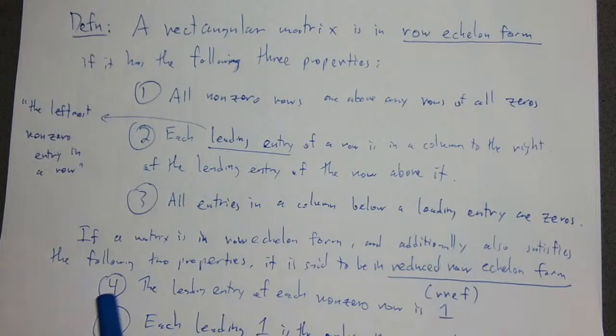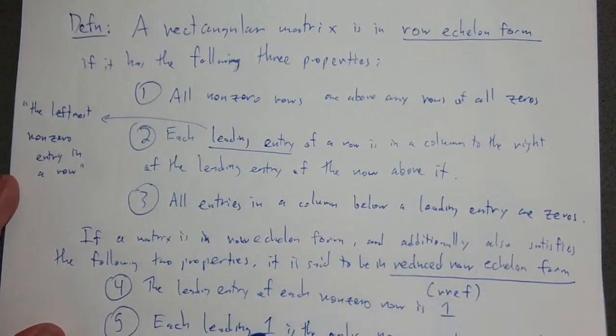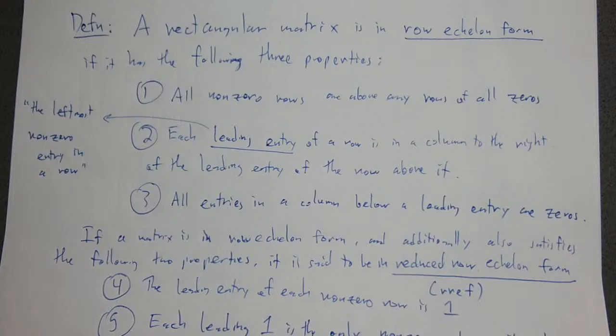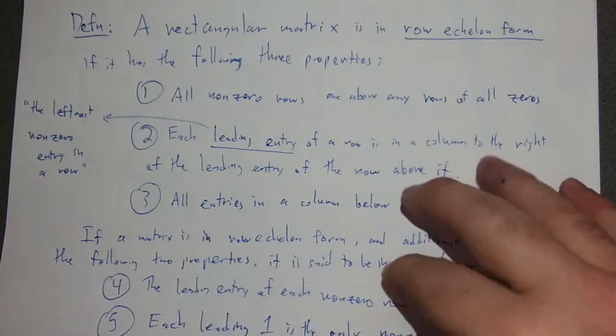And then the fourth and fifth requirements require certain entries to be 1, and you aren't allowed to have non-zero entries below leading 1s here. Now, the easiest way to see what is going on here is to look at a couple of examples.